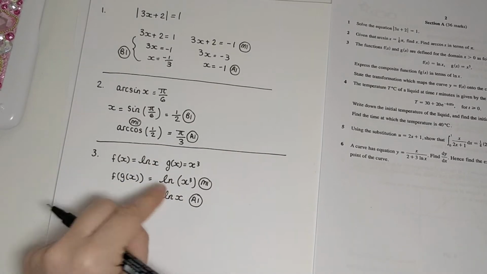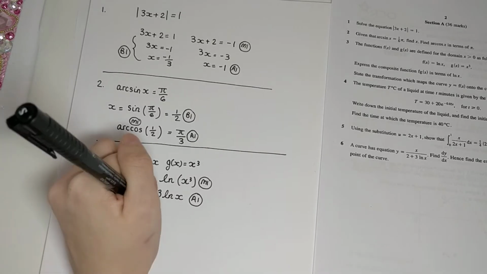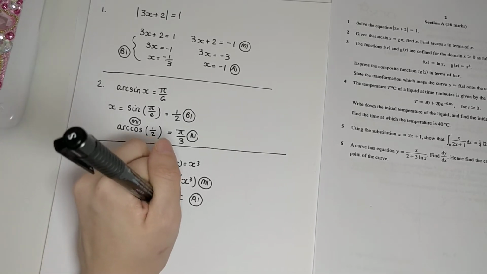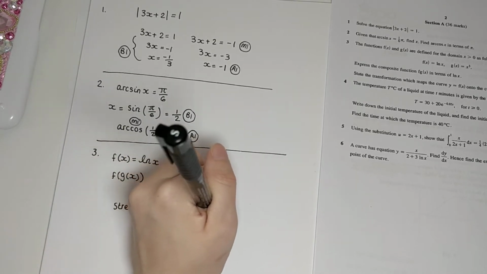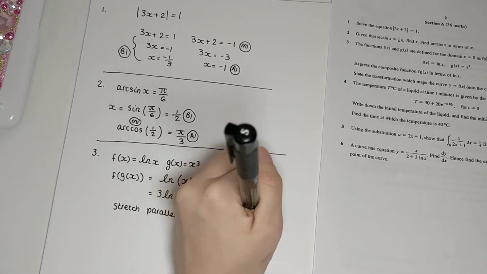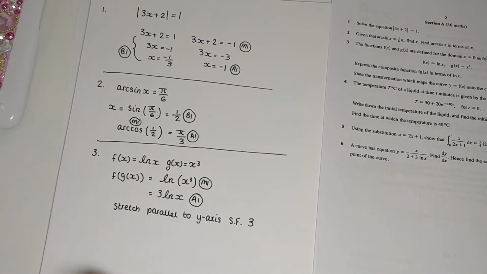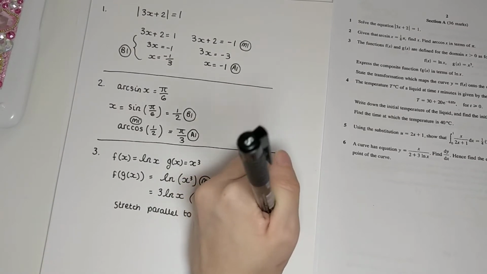It's multiplied by 3, so that is a stretch parallel to the y-axis, so a vertical stretch, scale factor 3. And that's also worth a basic mark.